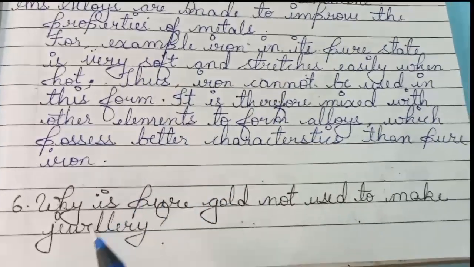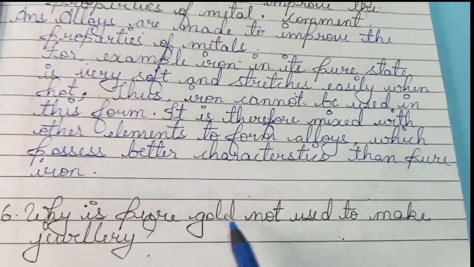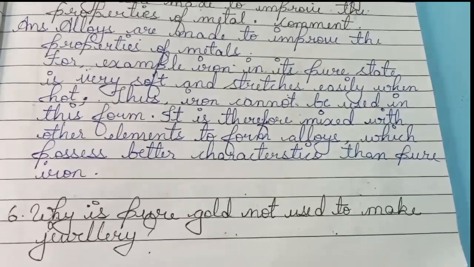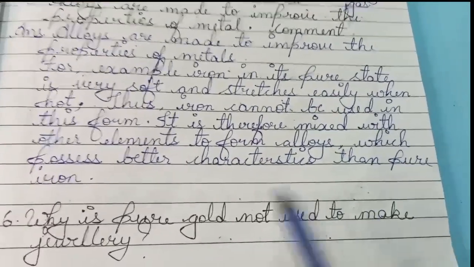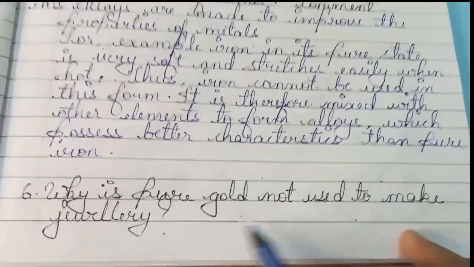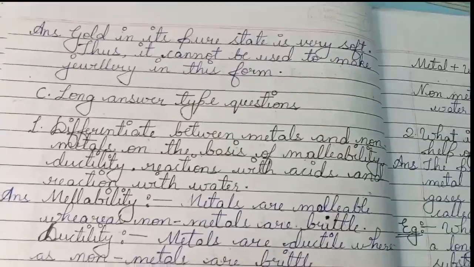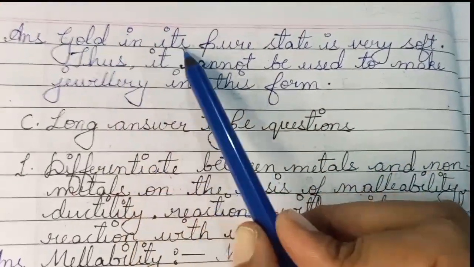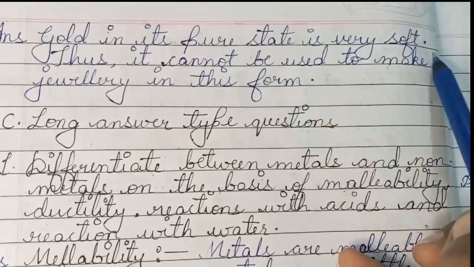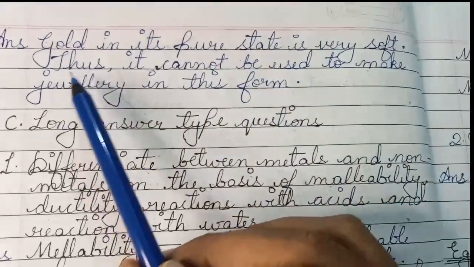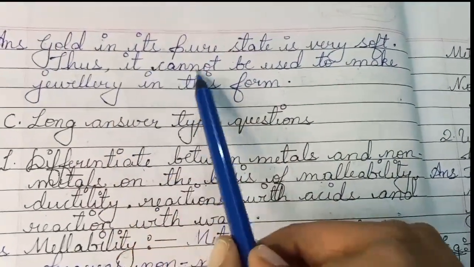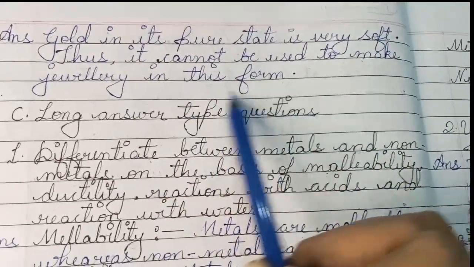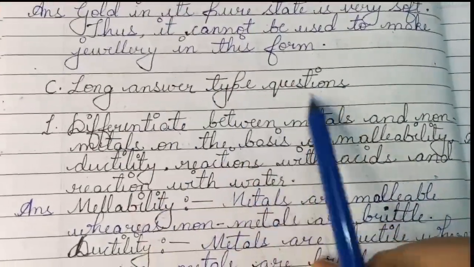Question number 6. Why is pure gold not used to make jewelry? Answer. Gold in its pure state is very soft. Thus, it cannot be used to make jewelry in this form. Long answer type questions.